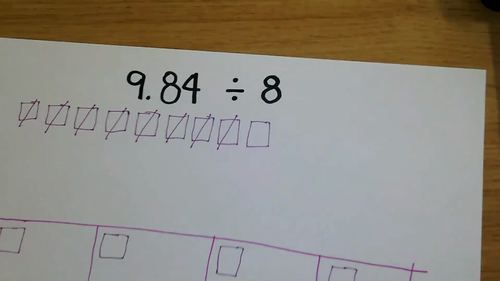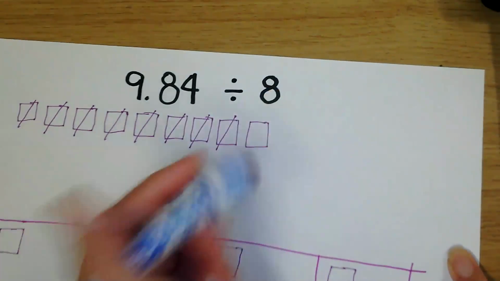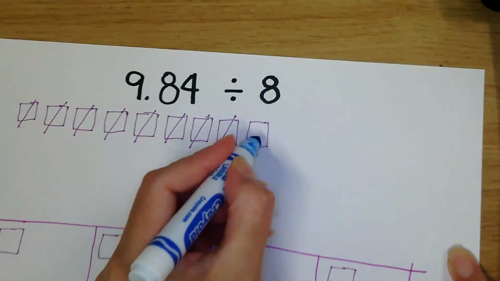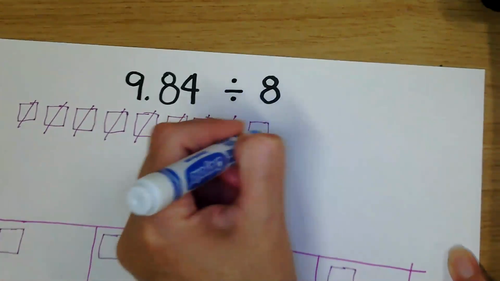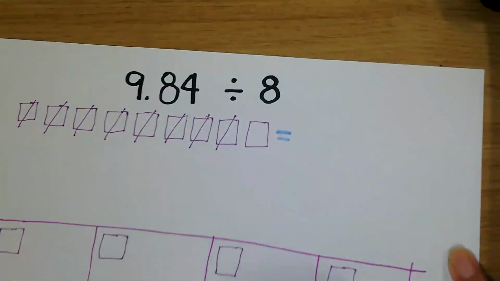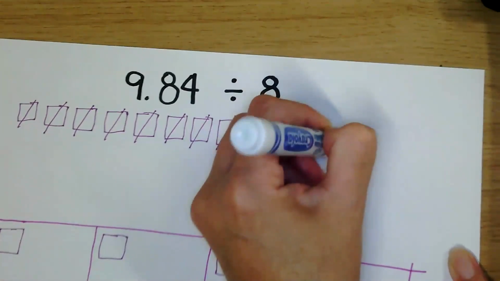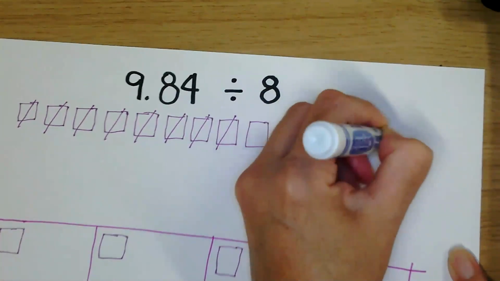So we are going to decompose that whole so we can divide it among 8 groups. How can we decompose it? We know that 1 whole is the same as 10 tenths.